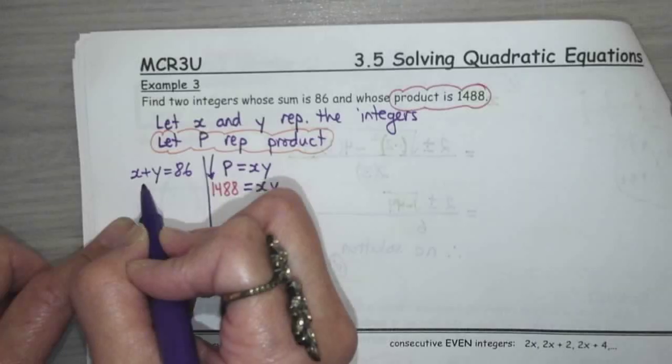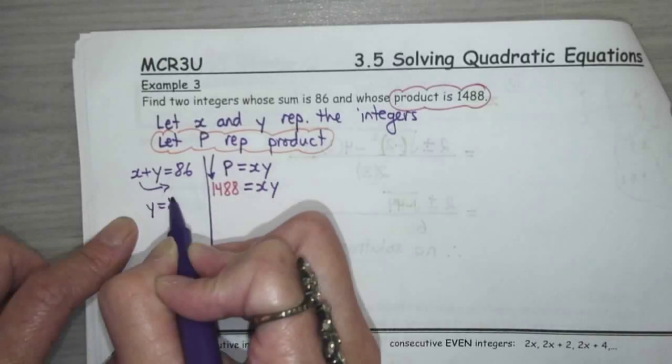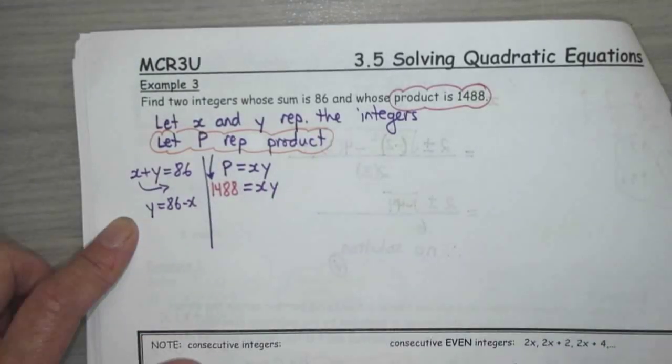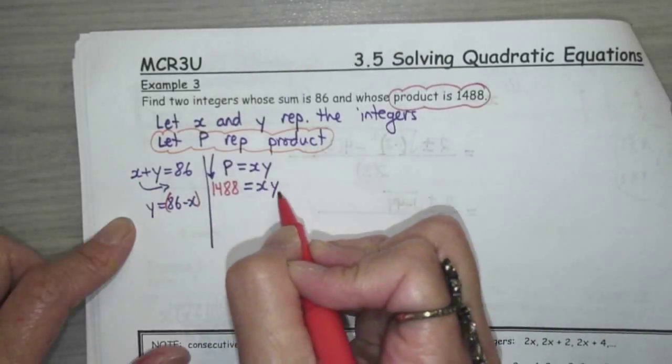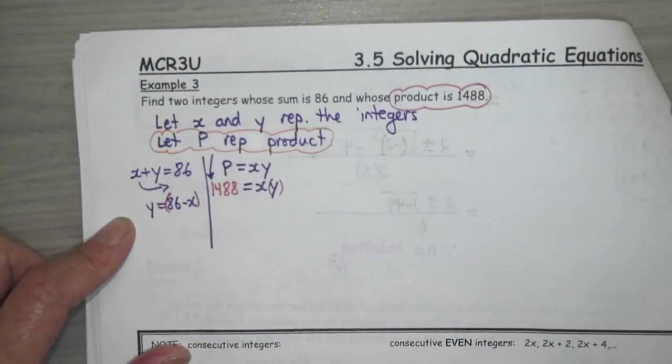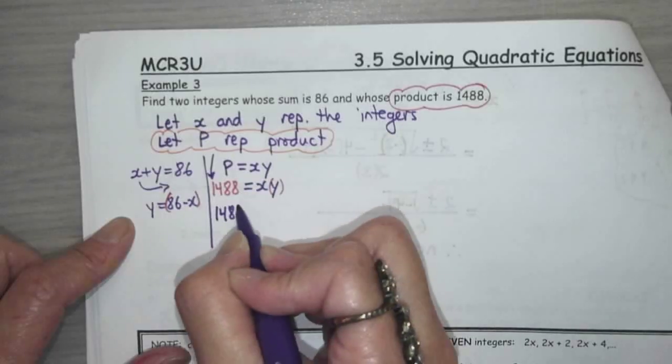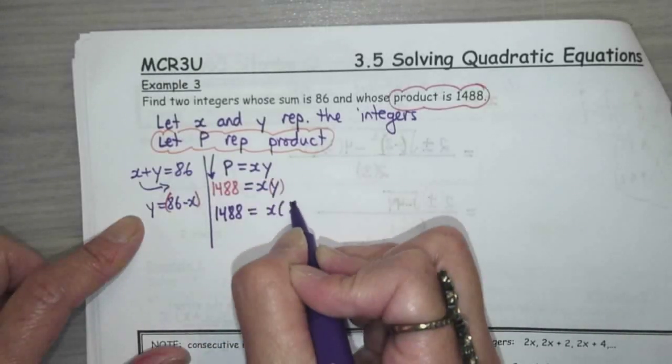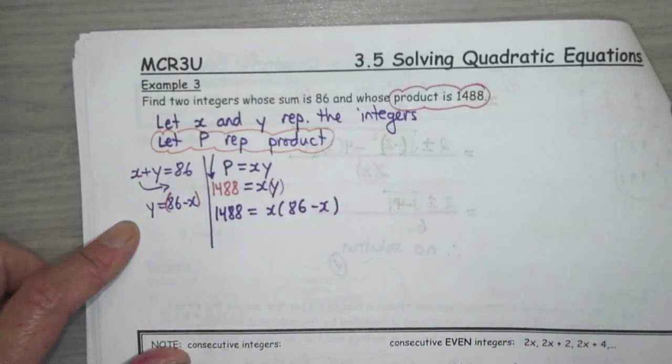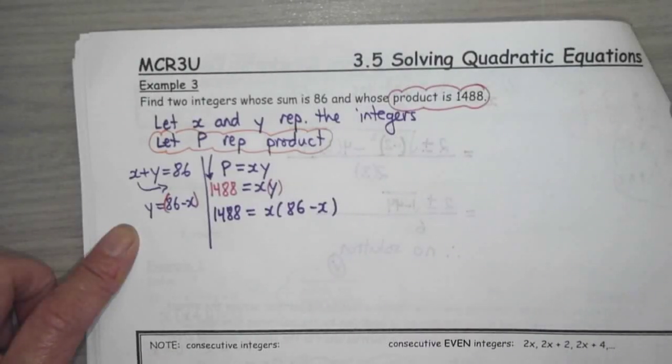I'm going to do the y, so I'm going to bring the x over, so y equals 86 minus x. Take this guy again and plug it in for this one. So you're going 1488 equals x times 86 minus x. And I'm showing you with the brackets what I did.